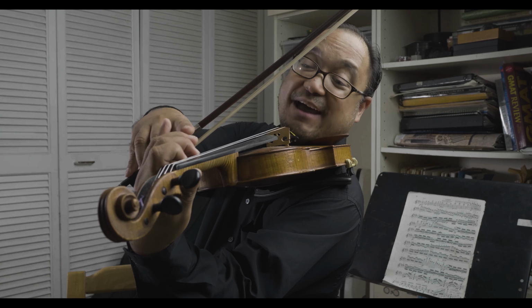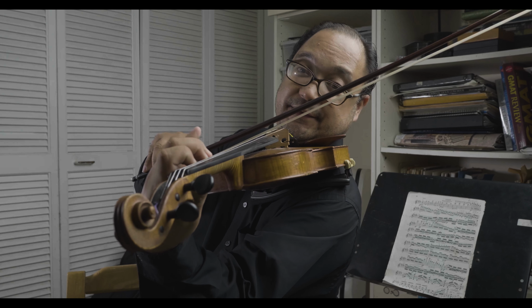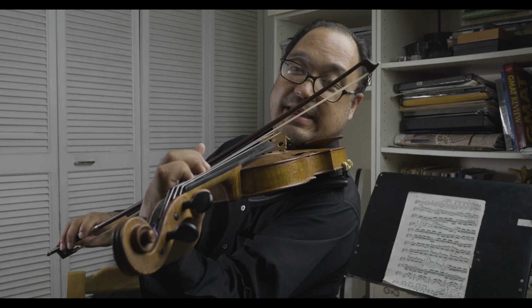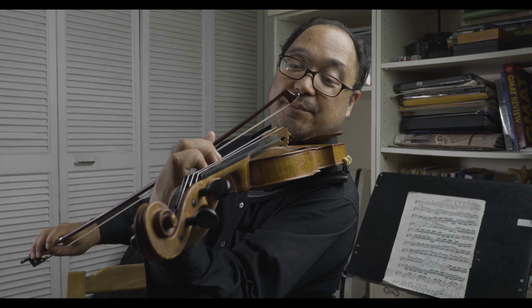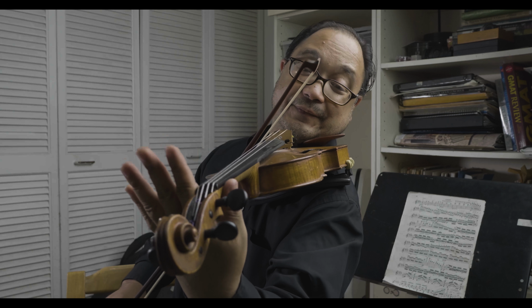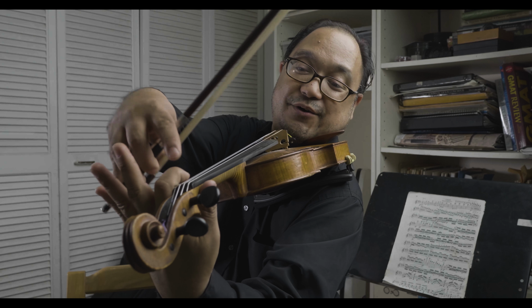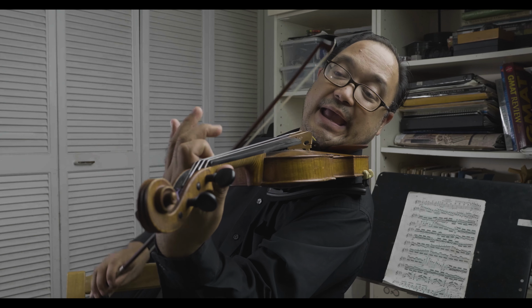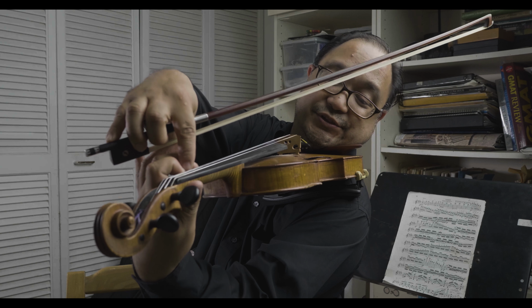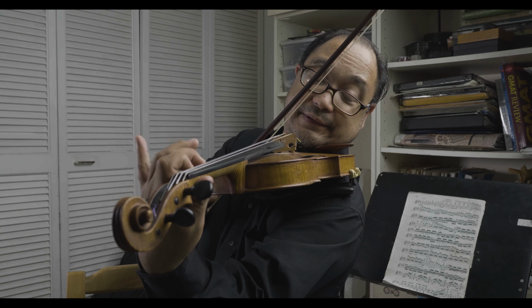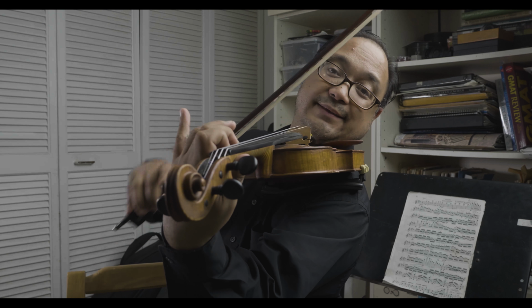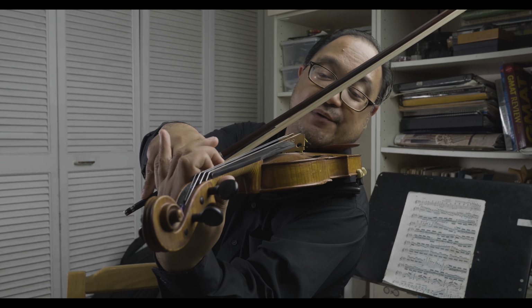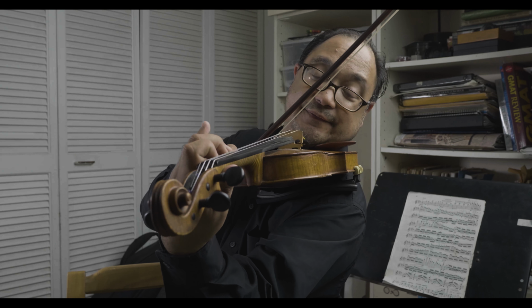And then a half step away from C sharp, which is D. And then we continue a whole step away from D, which is E. And a whole step away from E, which is F sharp. And then a whole step away from F sharp, which is G sharp. And then we end a half step away from G sharp on A.